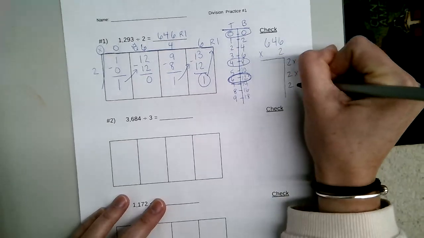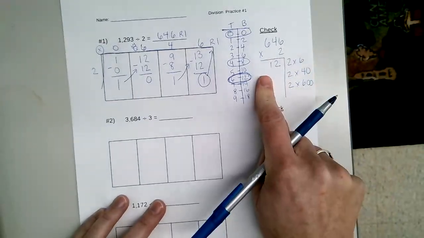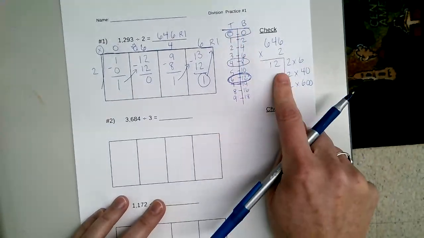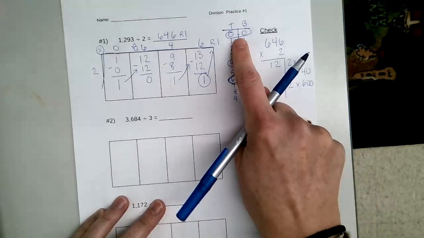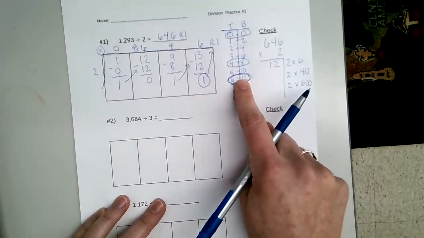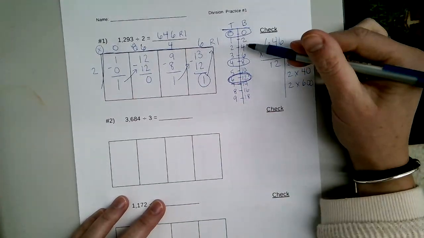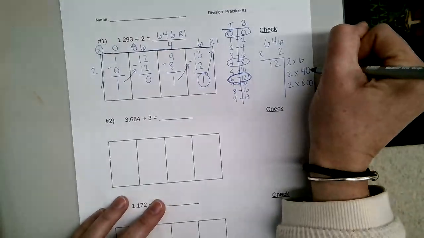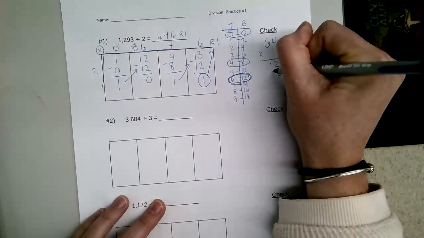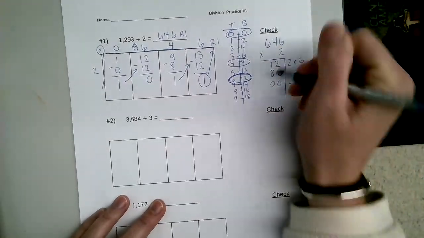2 times 6, 2 times 40, and 2 times 600. 2 times 6 is 12. Another great reason to use the top-bottom chart, all of my facts, 2 times 6, 2 times 4, again, 2 times 6, it's what I circled. So I don't have to go back and think about my facts again. They're already here. All the multiples I need are here. 2 times 4, so we have our 0. 2 times 4 is 8. We have 2 zeros to make our 100. 2 times 6 is 12.